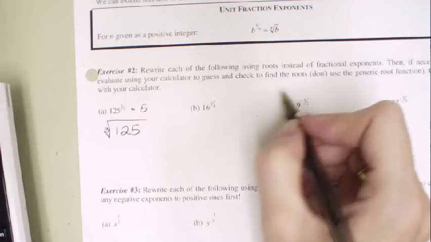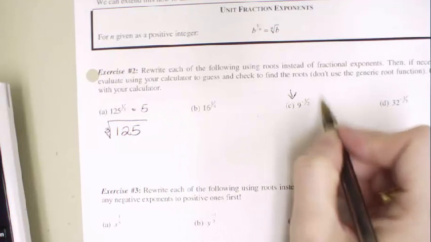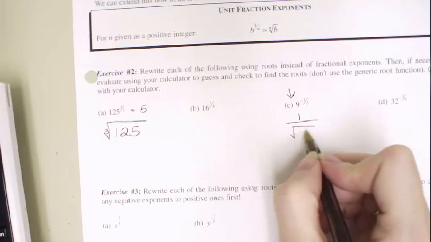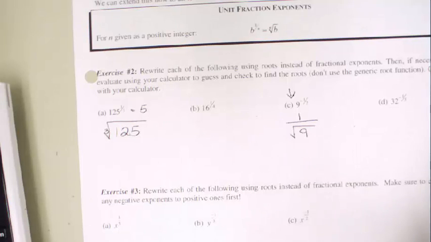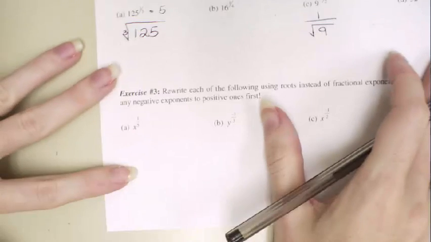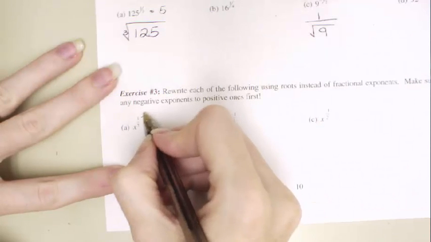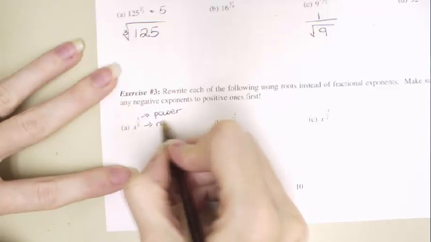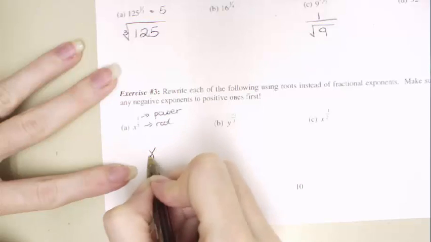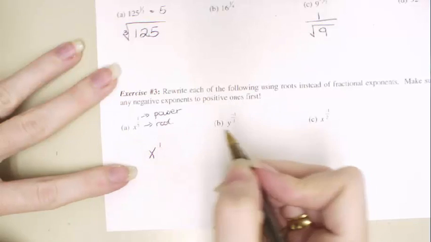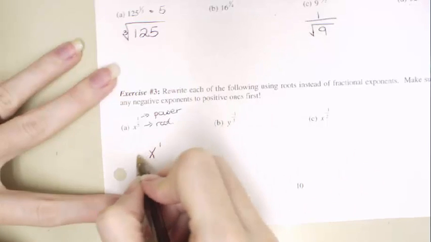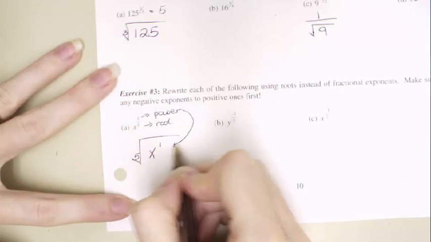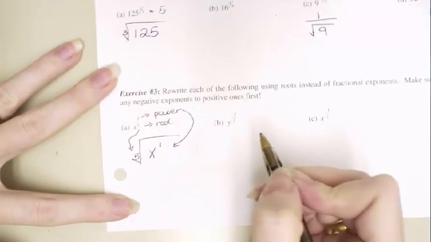Now notice this one, the negative, there's 2 different things going on. So 1 over the square root of the 9. Now here's where you're going to work more. So let's look here at 3. The number on the top is the power. The number on the bottom is the root. So I have my x. The power is 1. Feel free to write that if you want. The root is 5. So the number in the numerator came right there. The number in the denominator lives right there.